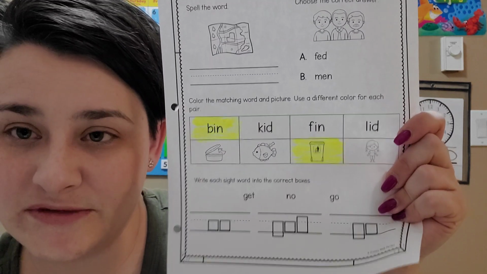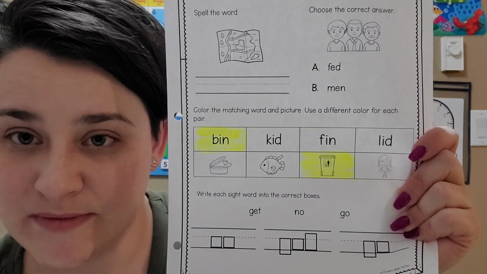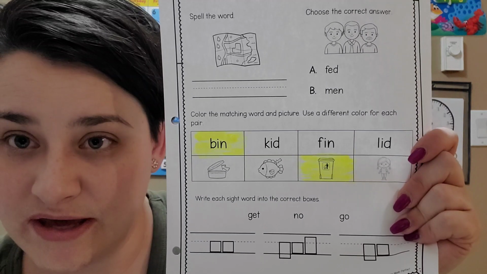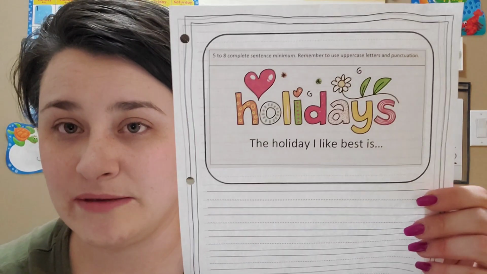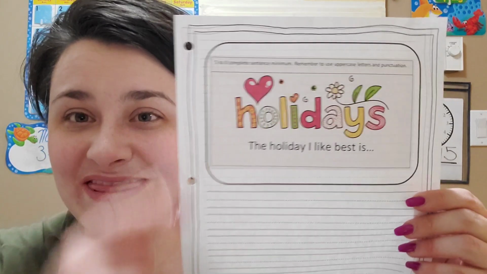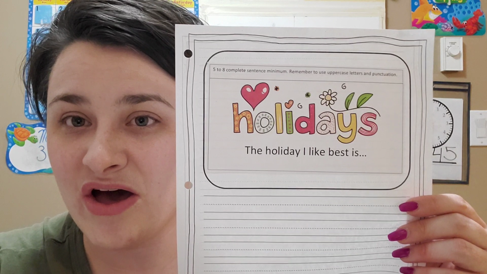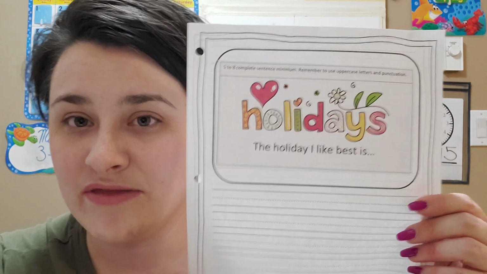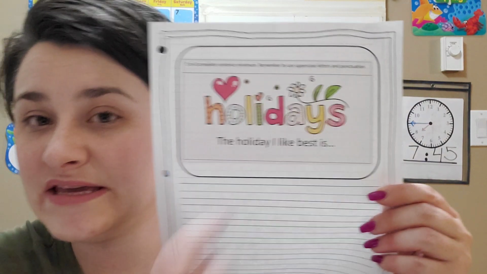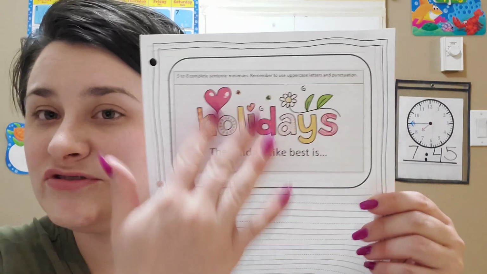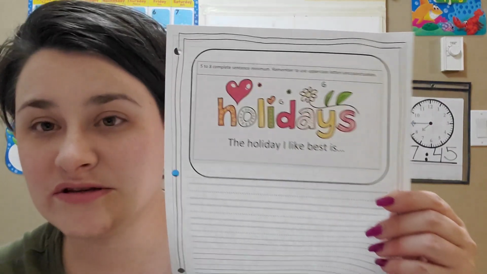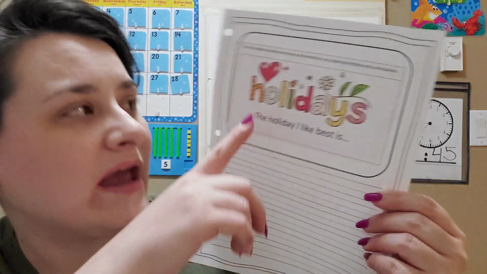Take your time to finish this paper. You can pause me, and I'm going to get ready to go on to our next paper for language arts today. And instead of reading a story and doing a story map to pair it, I gave you a writing paper. Okay, this one says the holiday I like best is. Okay, you don't have to draw a picture or anything. If you want to on the back, if you have extra room, sure, you can.